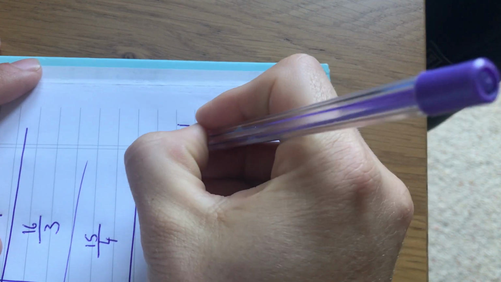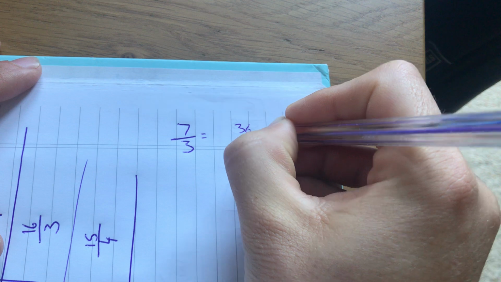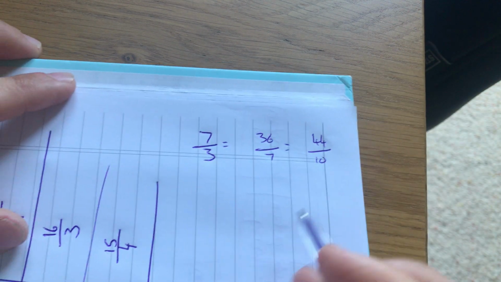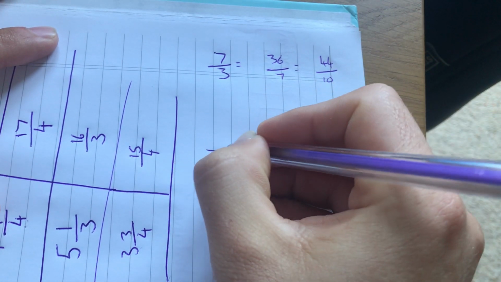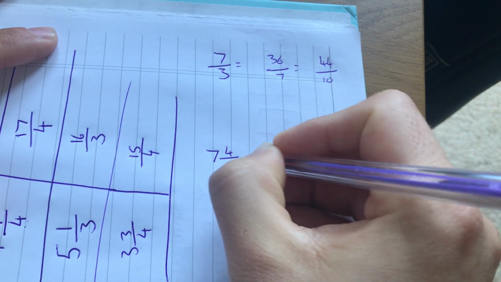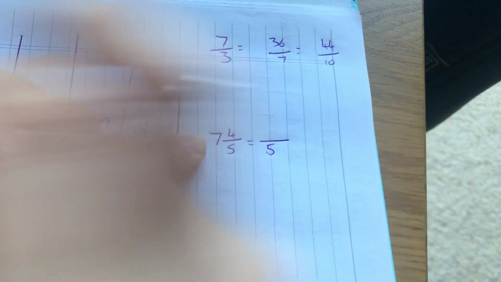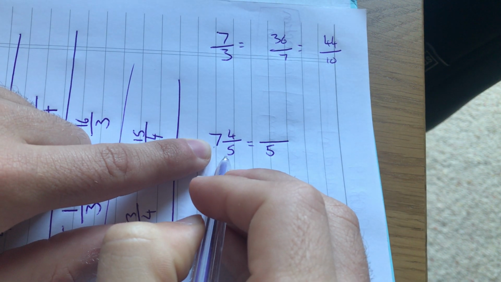So, we've got 7. I'll just do it again. I'll just do the 36th, 7th. I maybe should have written these out, guys. My apologies. So, I just said we weren't doing those ones. These ones. So, just like we've been doing before, first of all, it's in fifths. And then you do 7 times 5, which is 35.